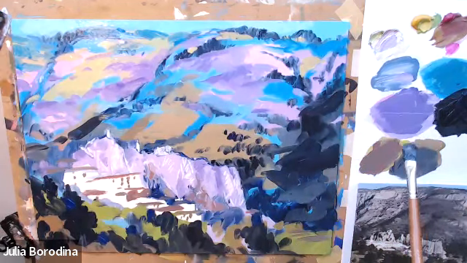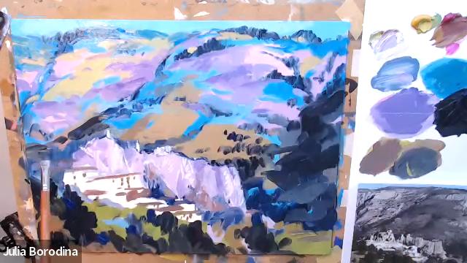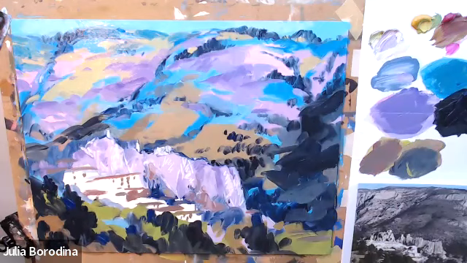Okay, that's exciting, but would it be too bold and busy for the castle? Will it take too much attention from the castle? Okay, it's maybe too busy here.